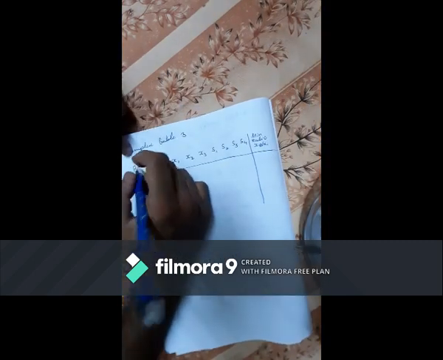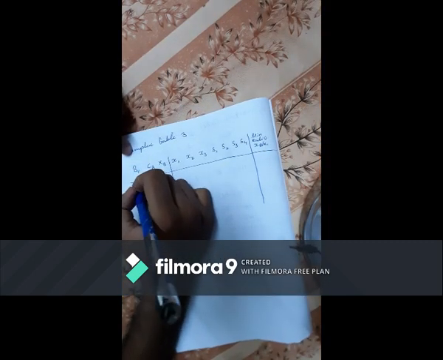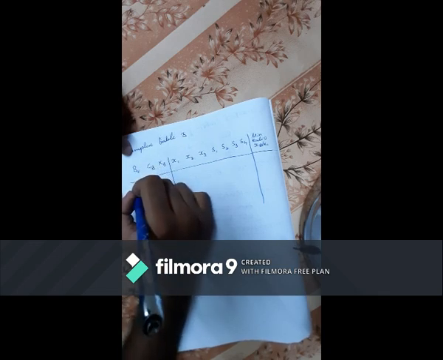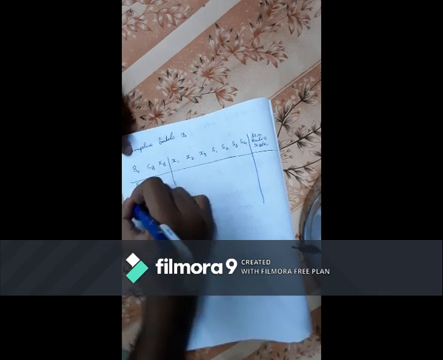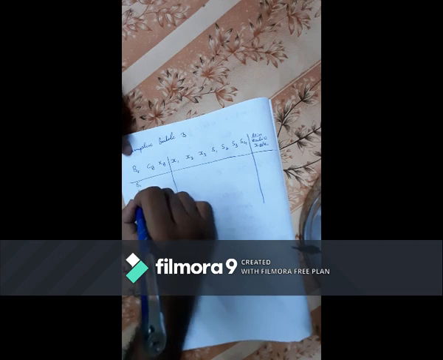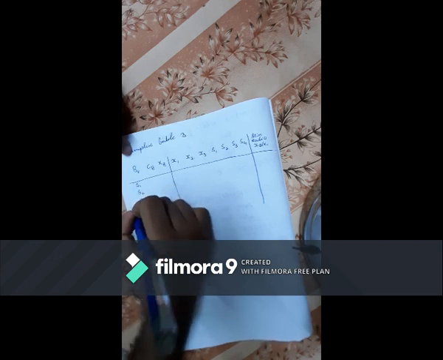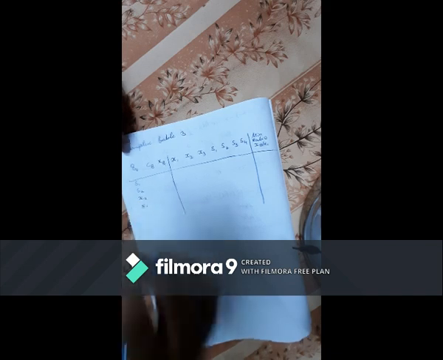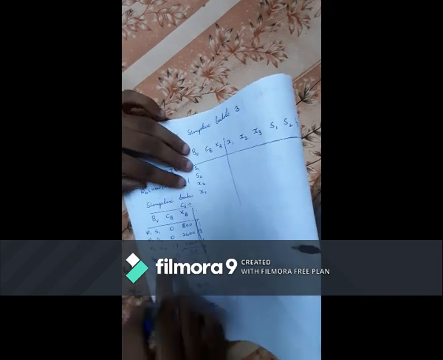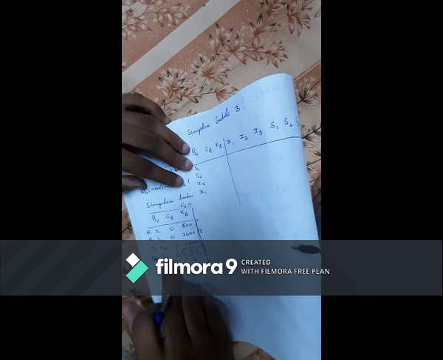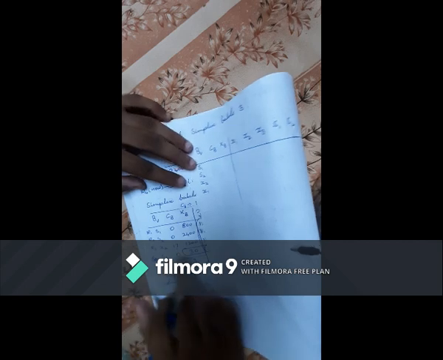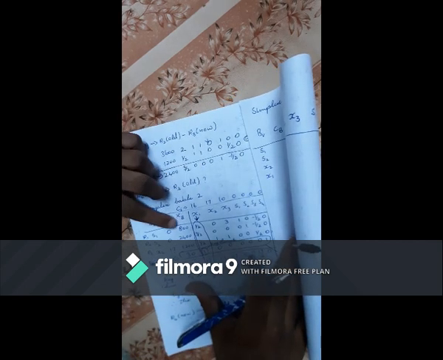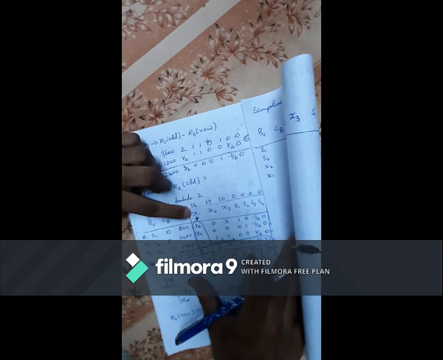So the new basic variables are S1, S2, X2 and X1. This is because here S4 goes out and X1 comes in.